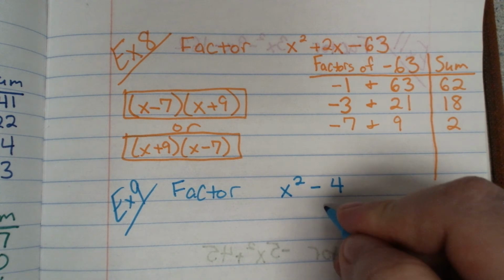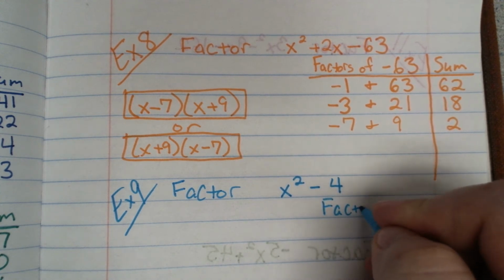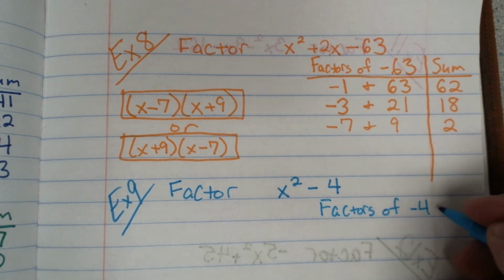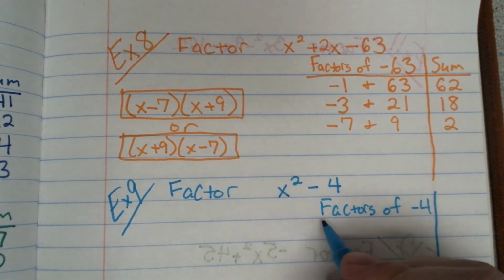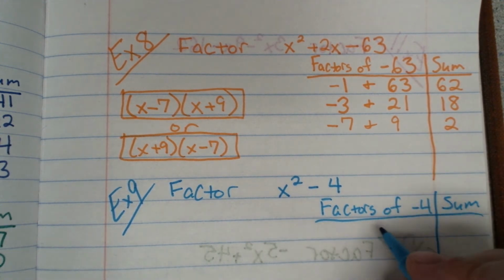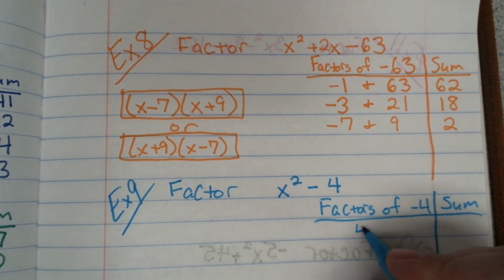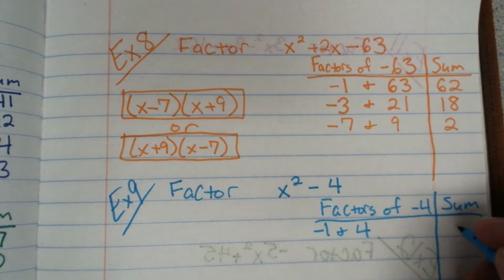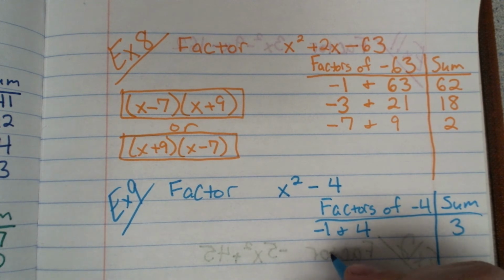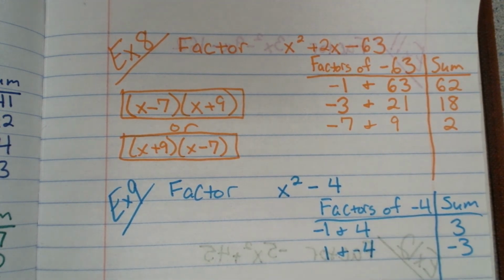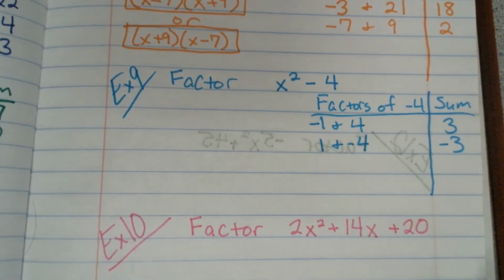So we could look at the factors if we'd like. We want to multiply to get negative 4, and again get a sum of 0. But of course, 1 and 4, if I make the 1 negative, that's a 3. If I make the 4 negative, that's a sum of negative 3. That does not work. There's no way for me to have a sum using 1 and 4 to get 0.